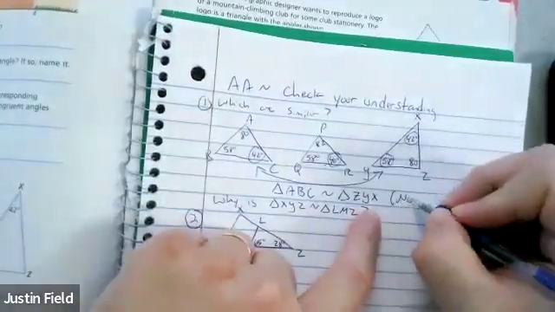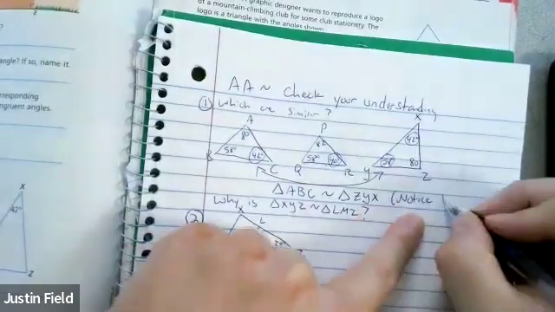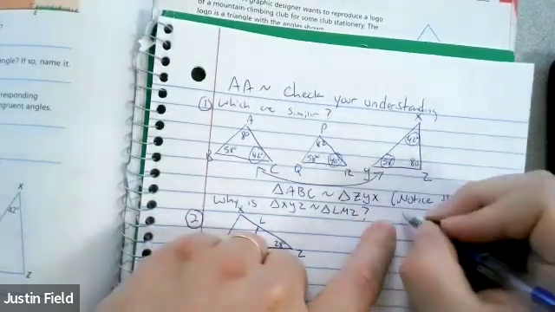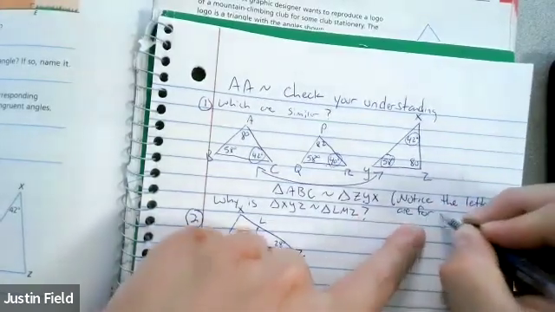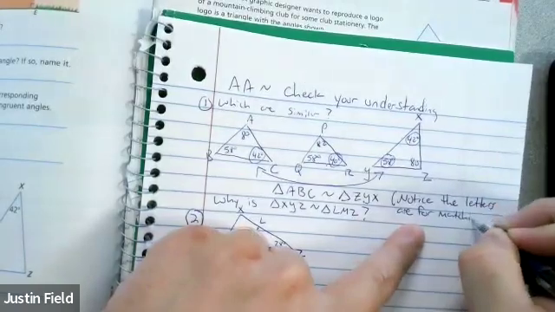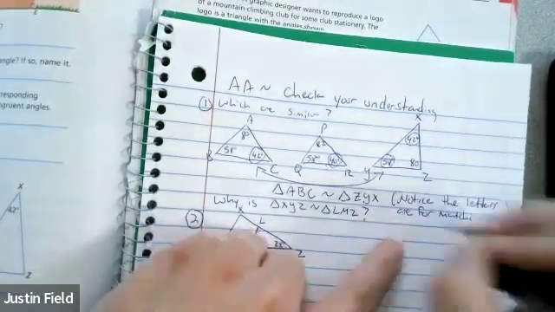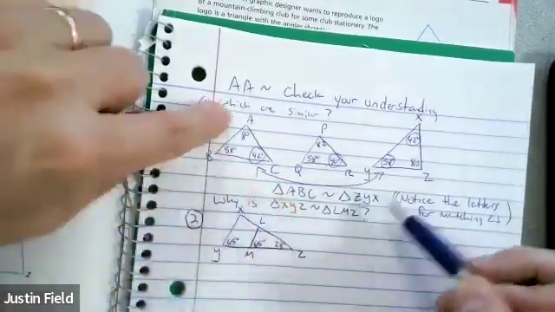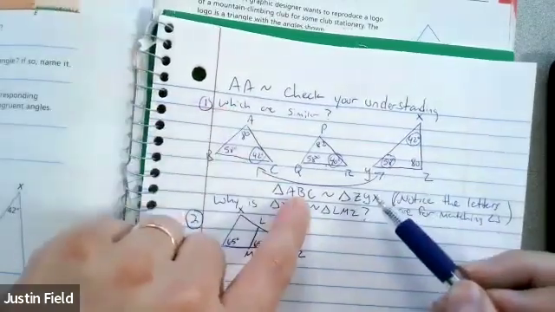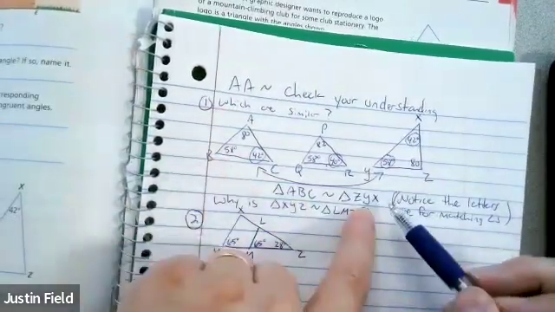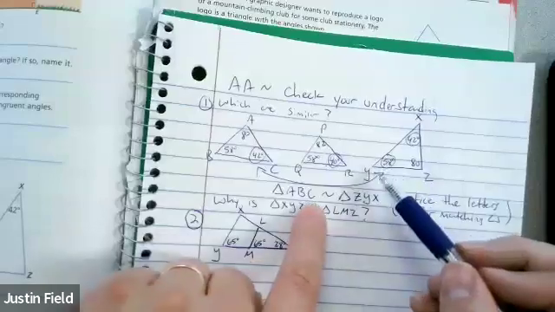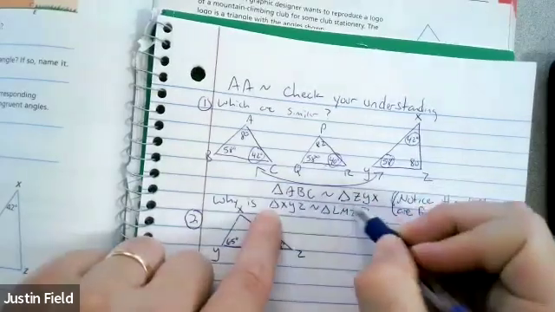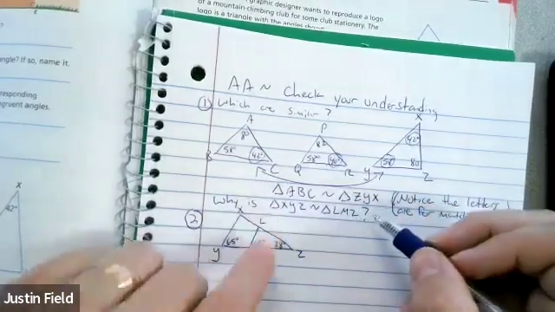And then notice the letters are for matching angles. Did you notice that? So angle A is 80 and angle Z is 80. Angle B is 58 and angle Y is 58. Angle C is 42 and angle X is 42. So that's another important part about a similarity statement.